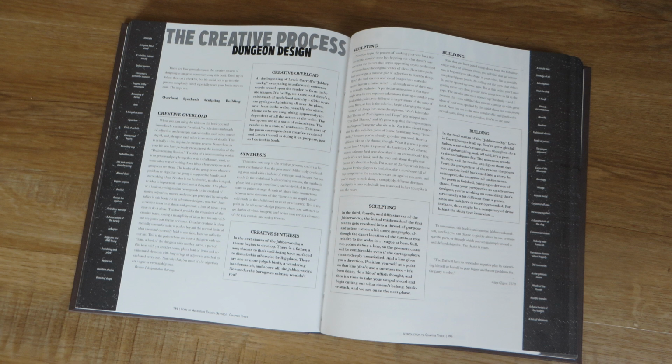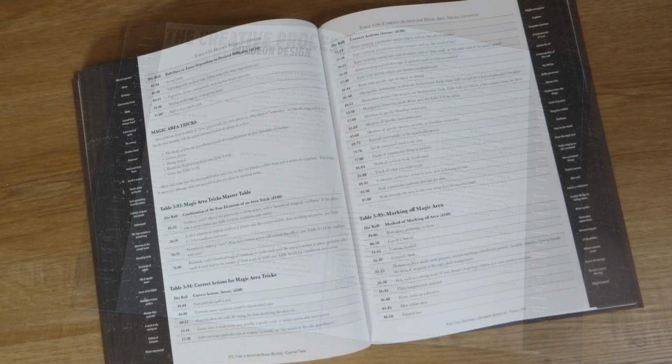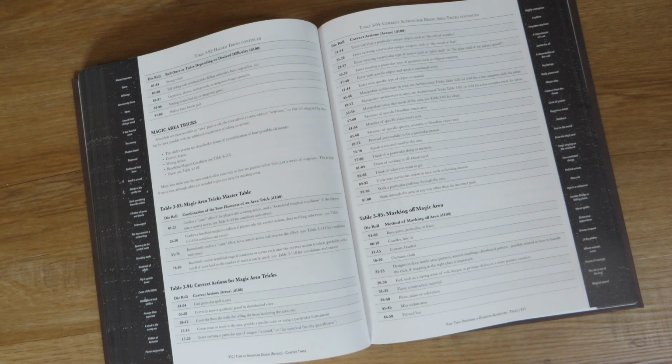A lot of the tables in the book have a brief explanation on how it should be used, and any other tables which relate to it. Section 1, Principles and Starting Points, is 70 pages. Section 2, Monster Design, is 100 pages. Section 3, Dungeon Design, is 220 pages, and Section 4, Non-Dungeon Adventures, is 80 pages.